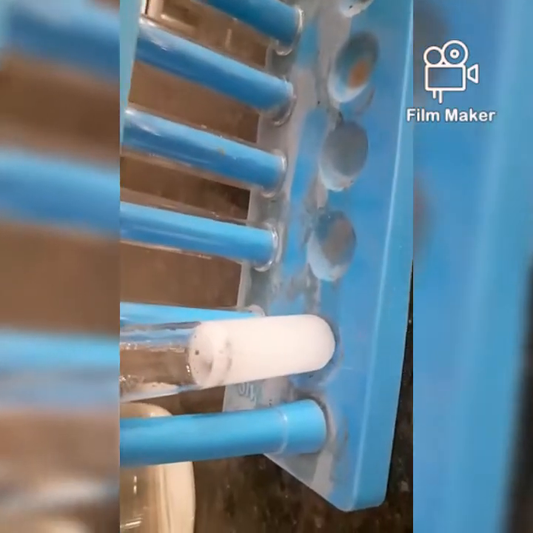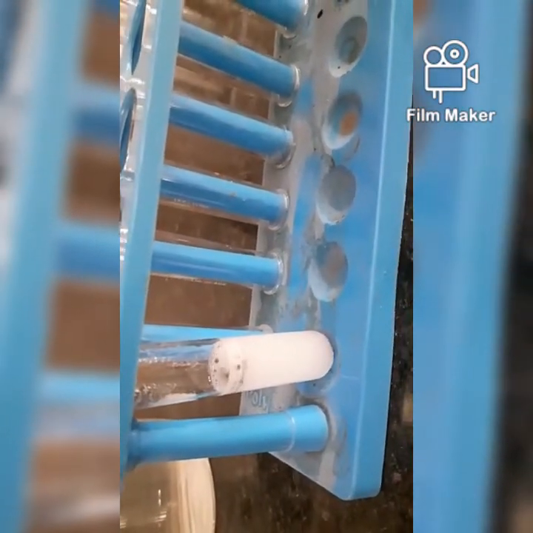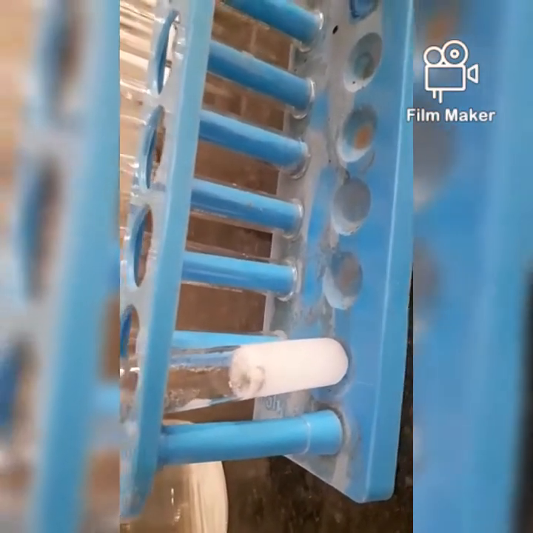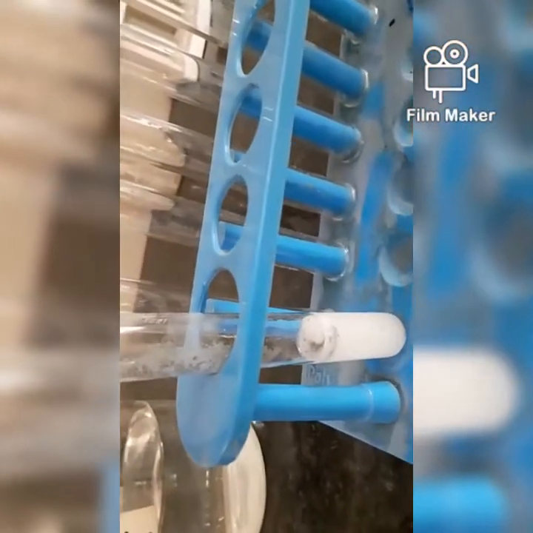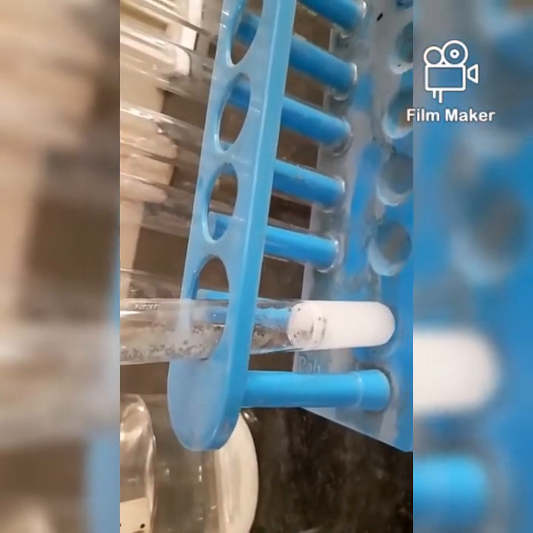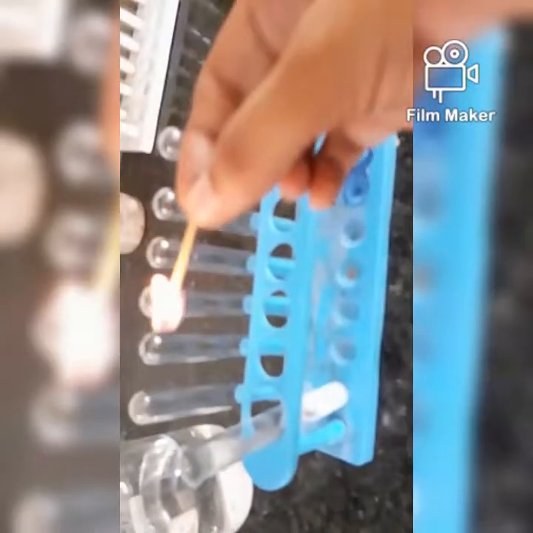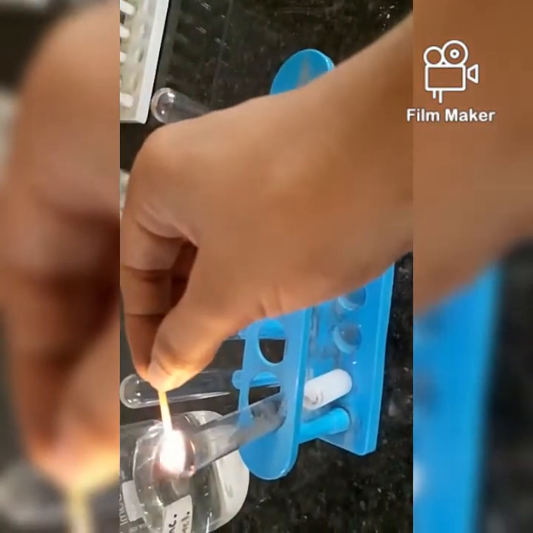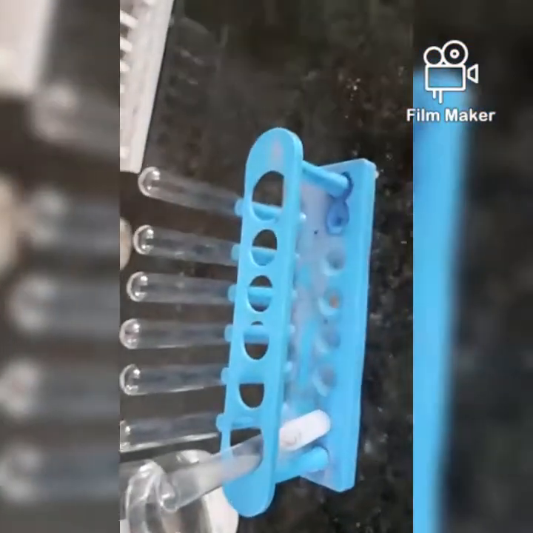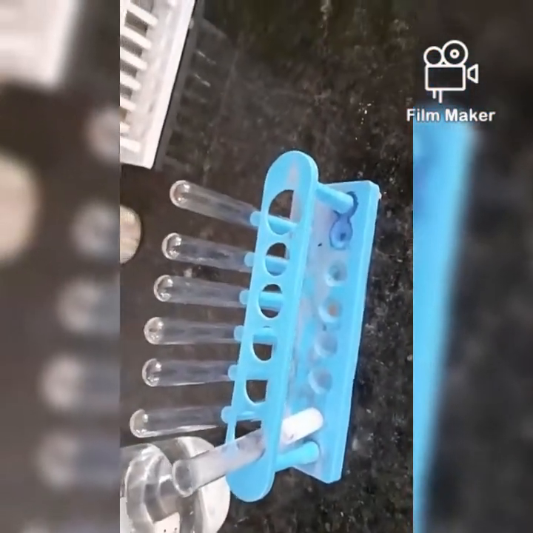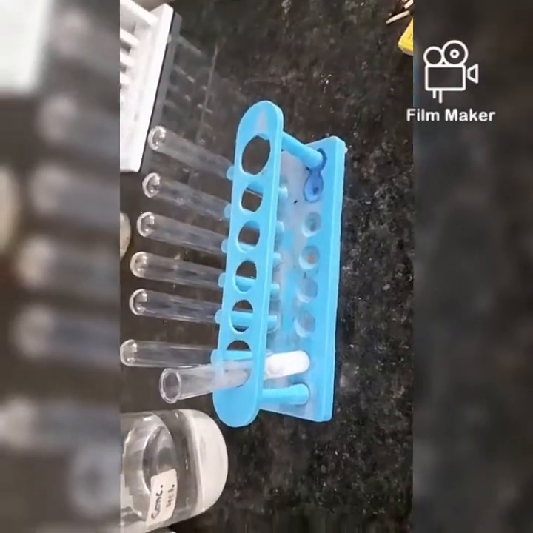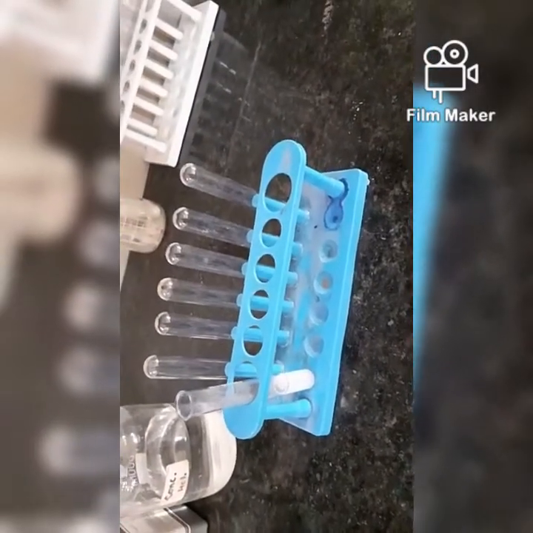There would be a salt that will be formed and the hydrogen gas will be released. I can show you the pop sound once more. I hope you could hear the sound. This is called the pop sound.